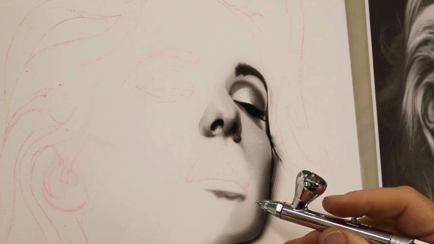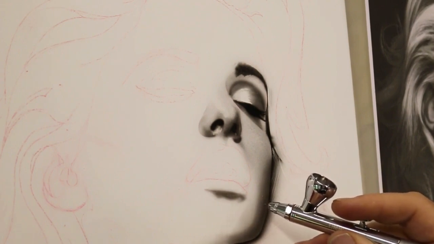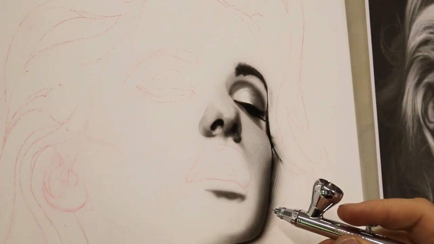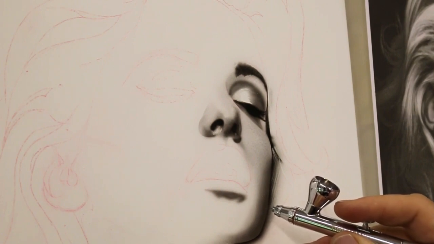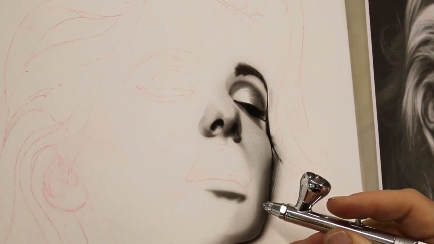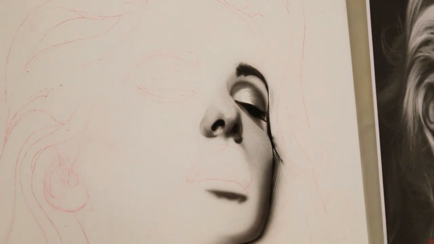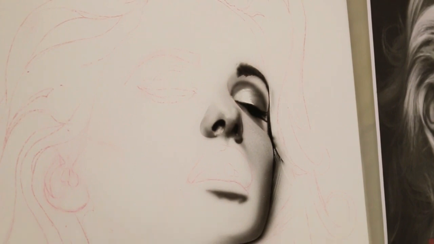Right, so I'm trying to keep it as smooth as possible. Once I've locked the airbrush in to where I want the trigger and it's delivering a certain amount of paint, I will hold my finger as still as possible. So I can move it around then, and I know I'm not going to get any more paint.